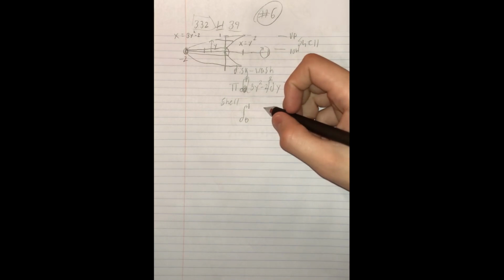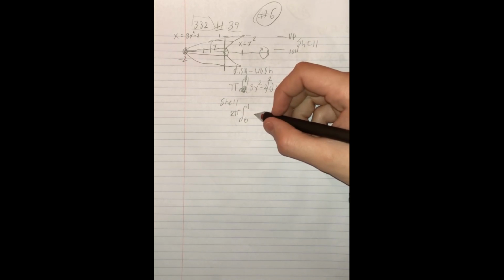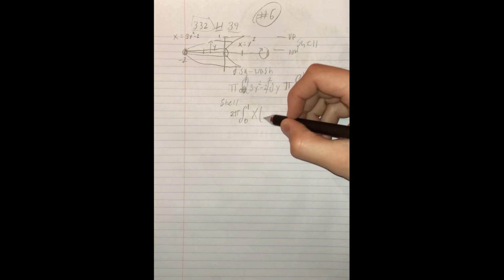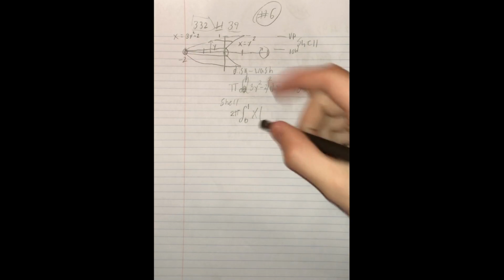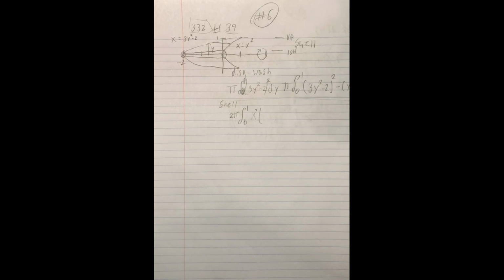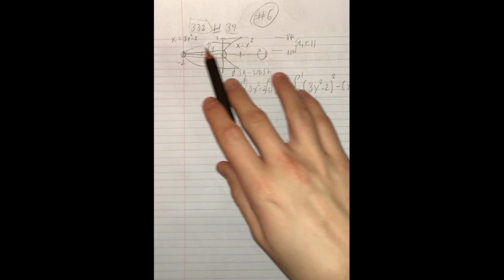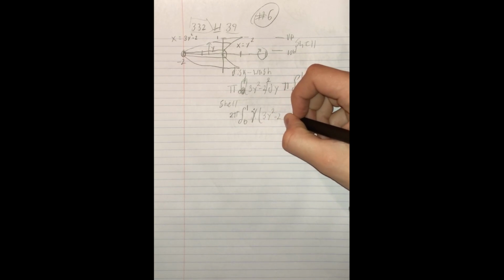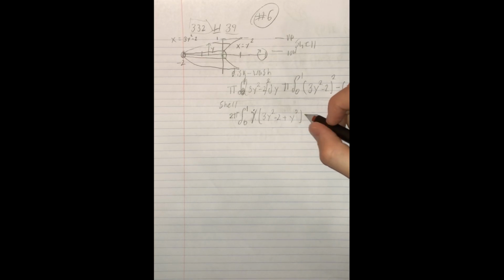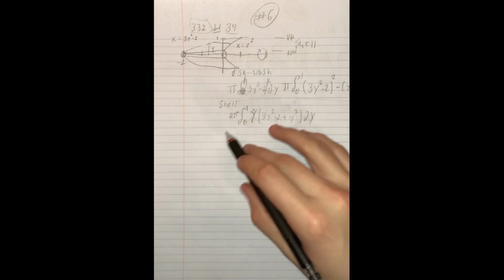Continuing on here. 0 to 1, 2 pi, and this is going to be x times our height, which is going to be, again, our y values. But in reality, because it is flip-flopped the other way, we're going to say y times our x in this case, which is a little bit deceptive, but it really is what it is. And that's going to be the addition of these two. So that's going to be our 3y squared minus 2 plus y squared. And that's going to be multiplied again right there, and that's dy. So once again, one integral, much easier.